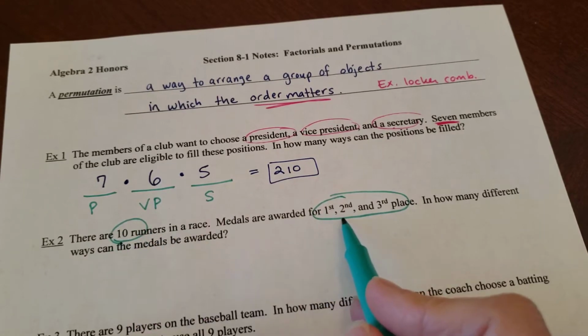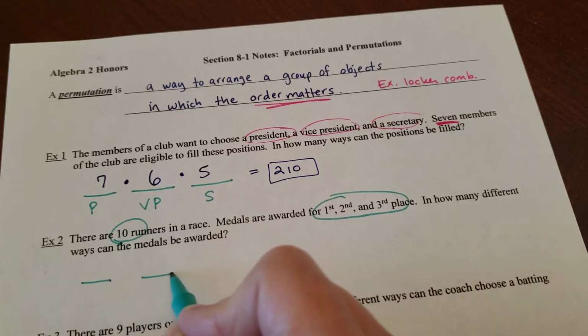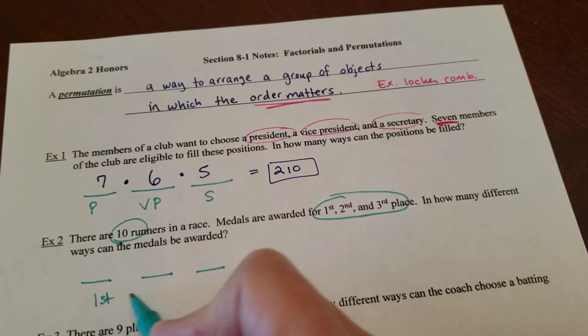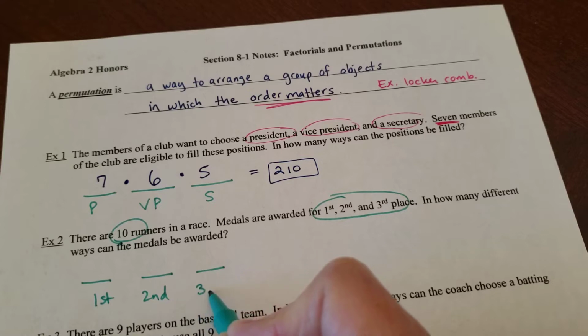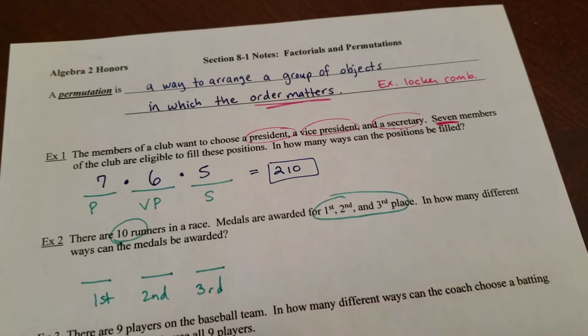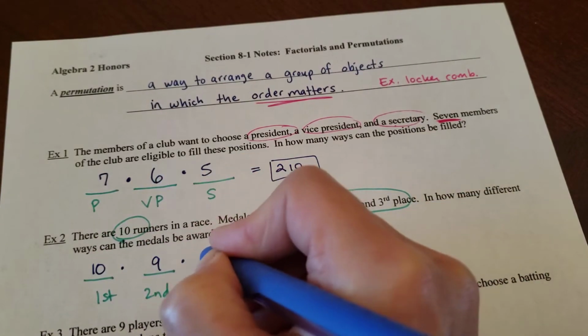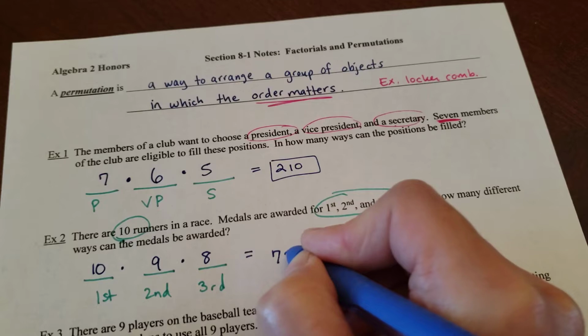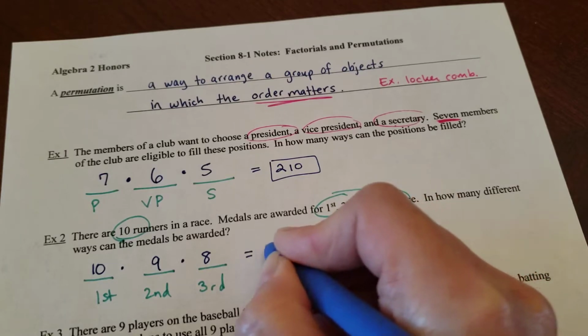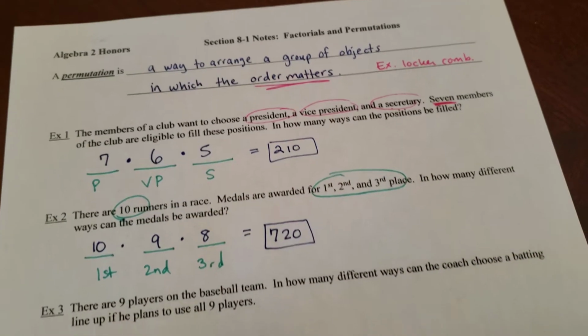So there's a first place, second place, third place. Those are our positions. So first, second, and third, and there are 10 people to choose from. So 10 people, then 9, then 8. So 720 different ways where the order matters.